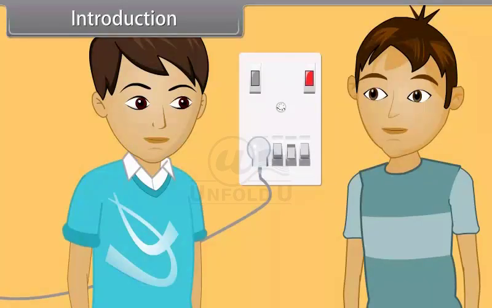Students, electromagnetic induction is everywhere around us. We use many appliances or applications that are based on it. So today we'll study electromagnetic induction.